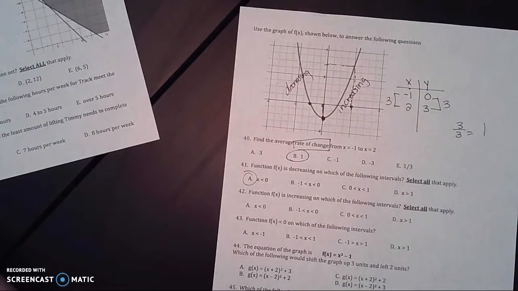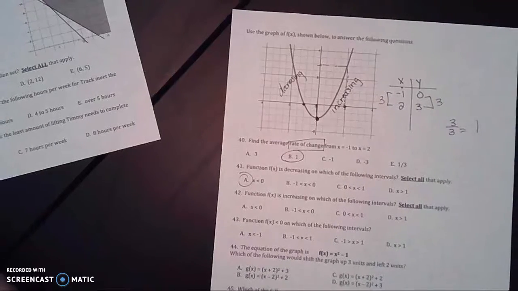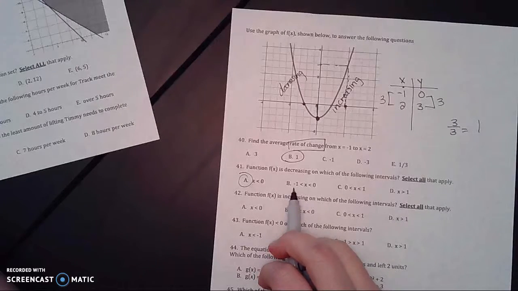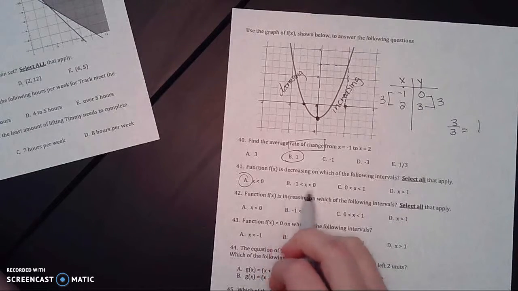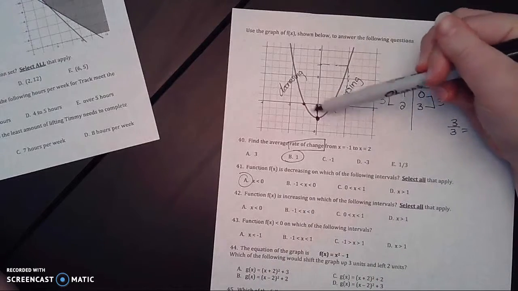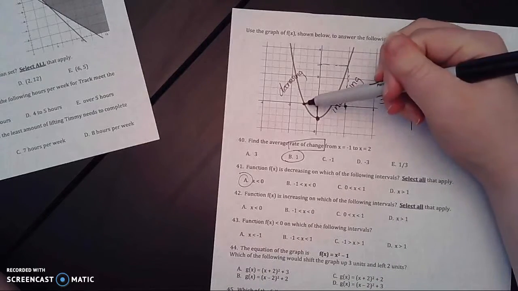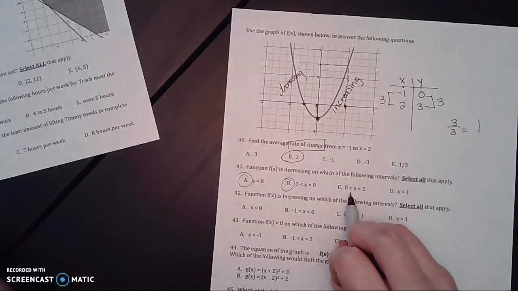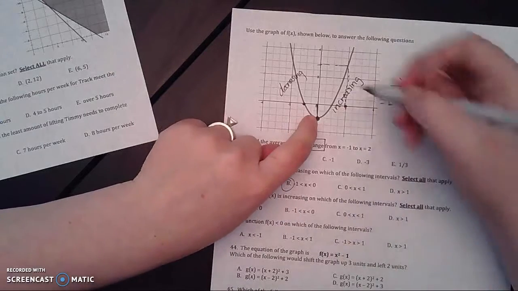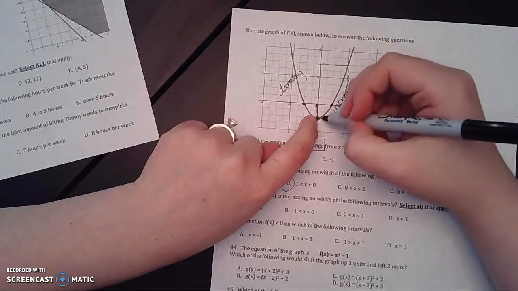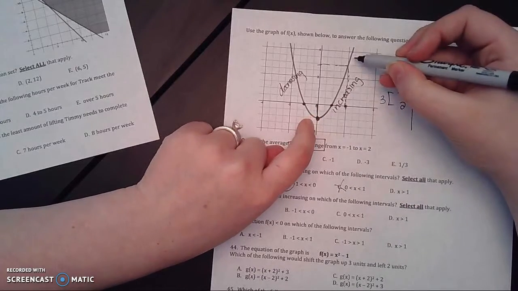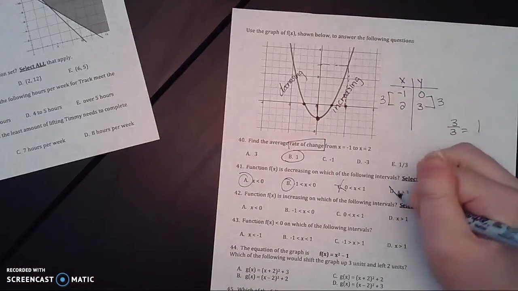So A. Now they talk about selecting all that apply, which means there's probably another answer somewhere in there to throw you off a little bit. If you look, B is saying from -1 to 0, it's decreasing. So from -1 to 0, it is going down from -1 all the way to 0. So that's also an answer. Let's look at the next one, from 0 to 1. So when our x is 0 and our x is 1, that's increasing, so it's not that one. And then x greater than 1 is not, because that is increasing also.